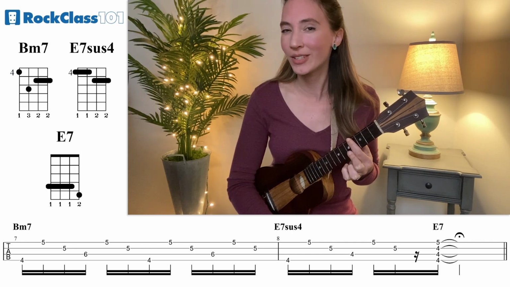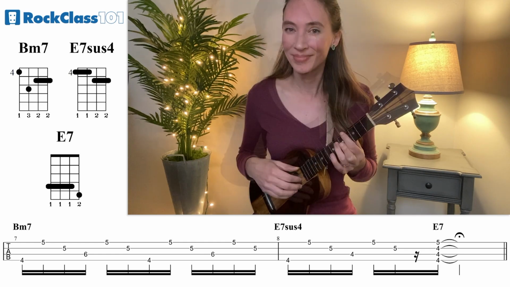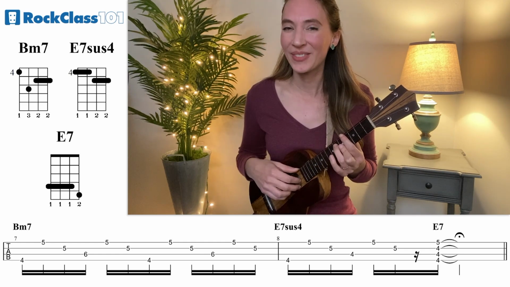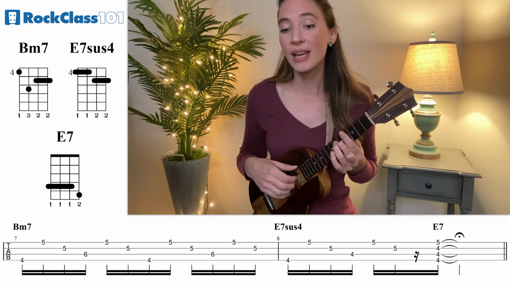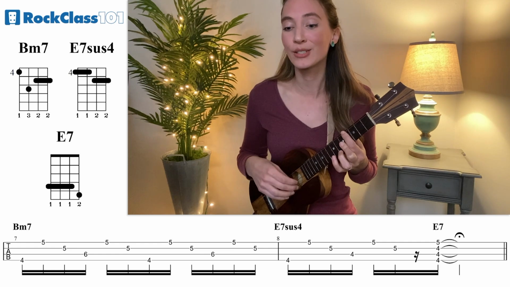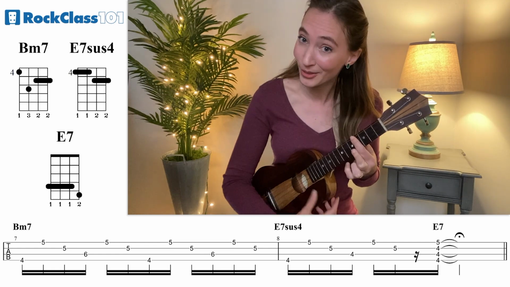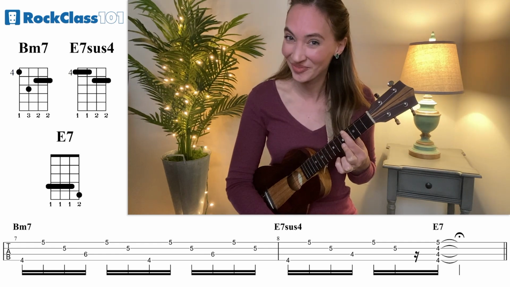Let's play measures 7 and 8 together. 1, 2, 3, 4. 1 E and a, 2 E and a, 3 E and a, 1 E and a, 2 E and a, 3 E and a.